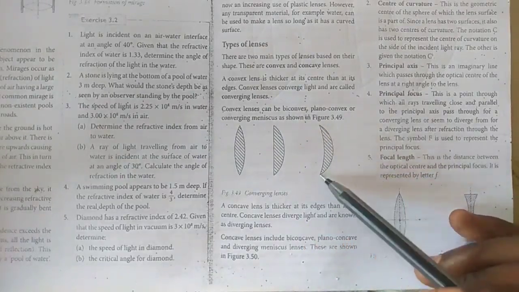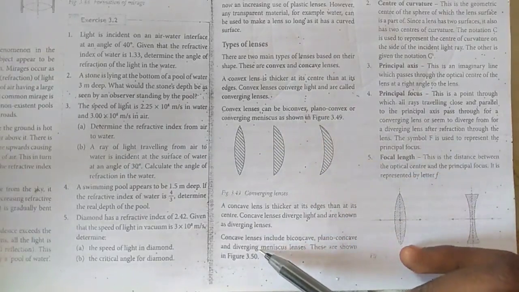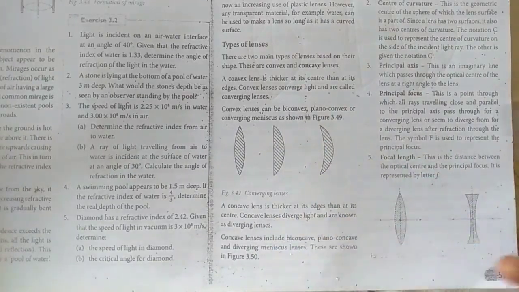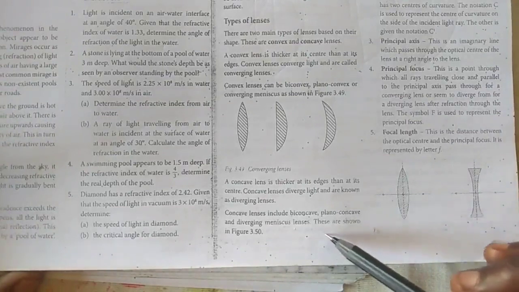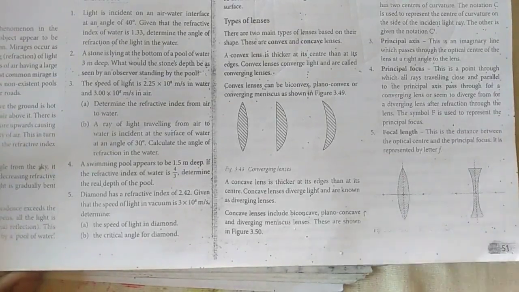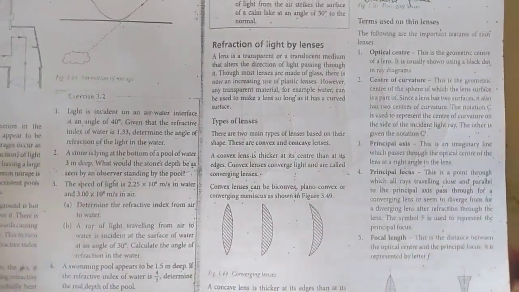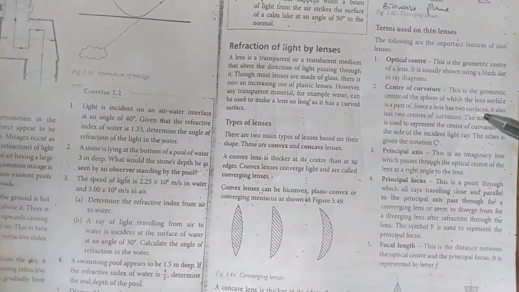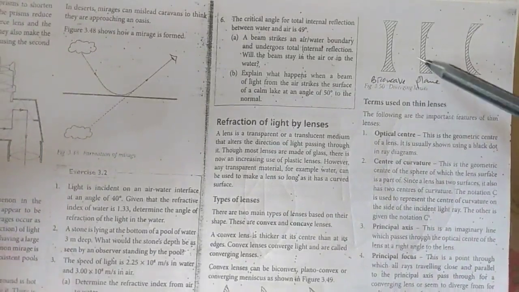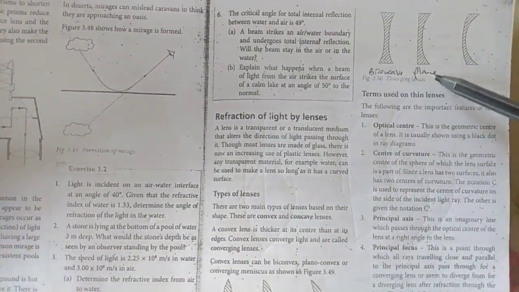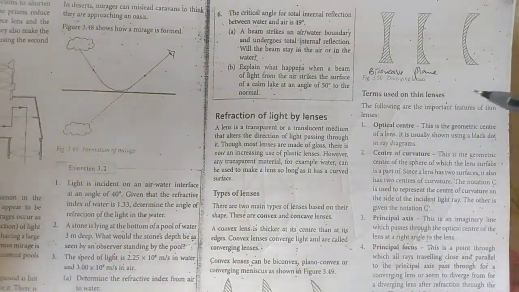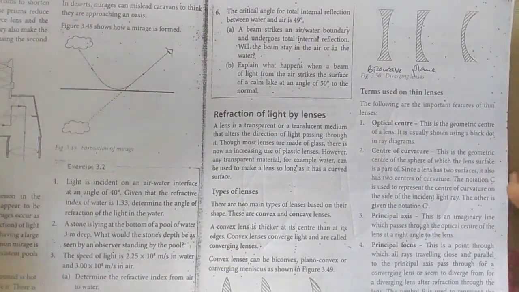Here is the convergent meniscus lens. While in concave there are also biconcave, plano concave and diverging meniscus lenses. You can see this diagram above. This diagram represents those three types of lenses: the biconcave, the plano concave and the divergent meniscus.